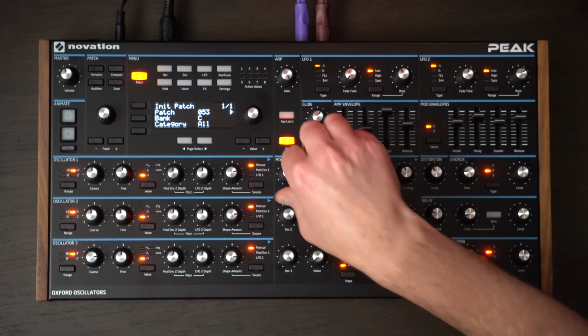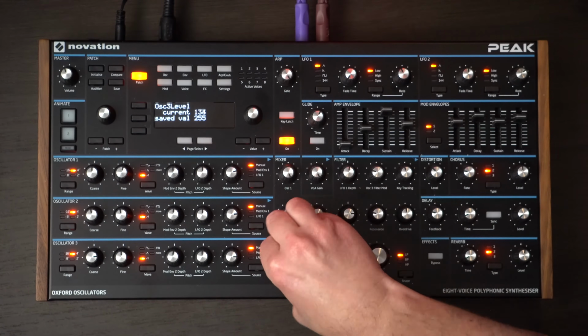And then for the mix, we want full on all of them. So now it sounds like nice high, a lot of energy in there.